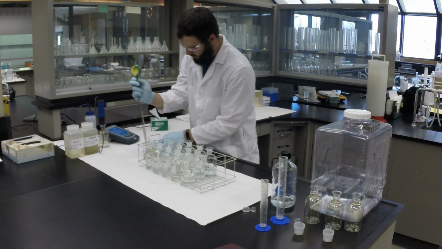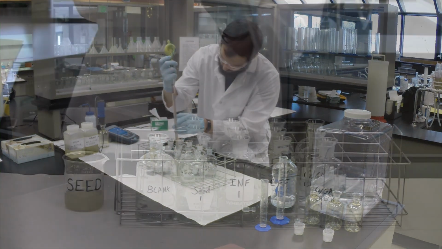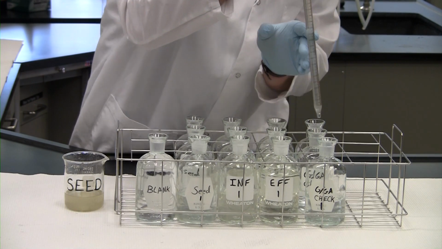After adding all of your samples, you then add 1 to 5 milliliters of seed to each of your effluent sample bottles. This amount may be different depending on your seed strength, but the volume added should be the same for every single bottle in any given run.